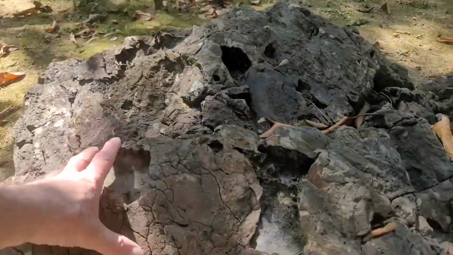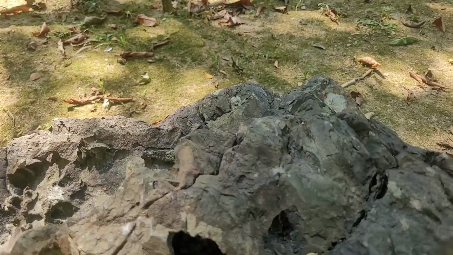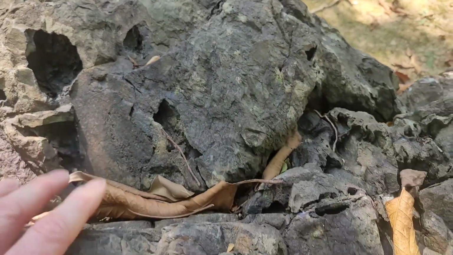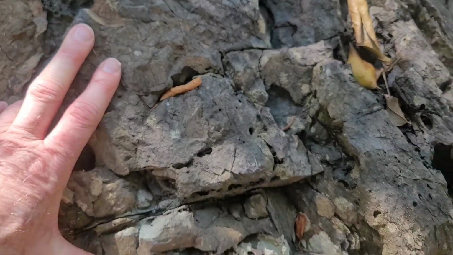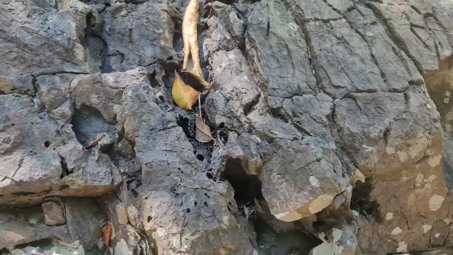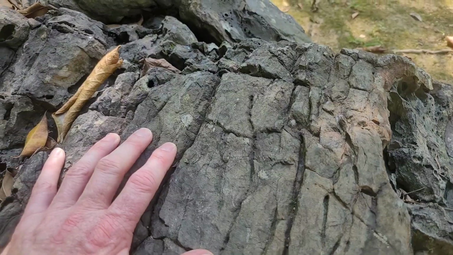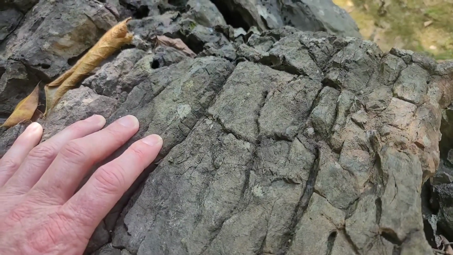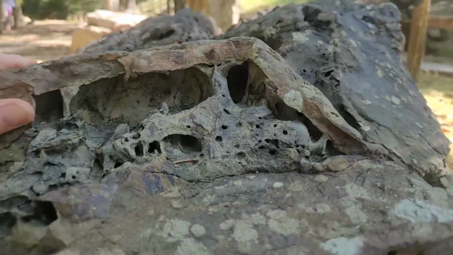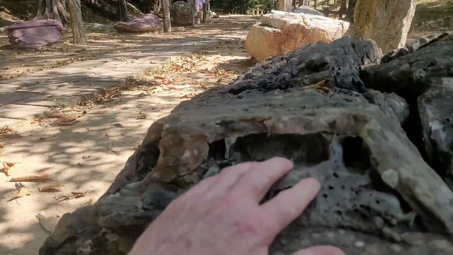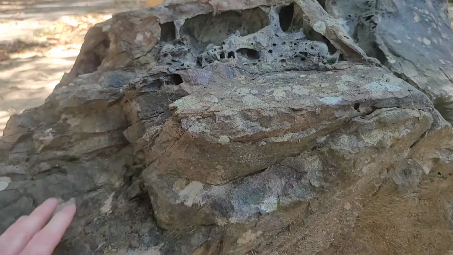I don't see any imprints of fossils on it, so obviously what organic matter has been preserved. The fossils don't seem to have been, although this has probably been weathered at a shoreline for a bit before it was placed here.